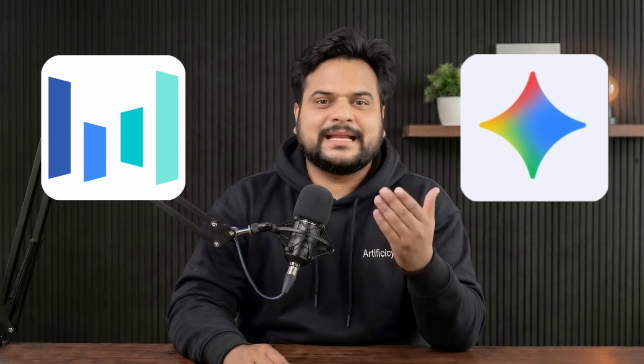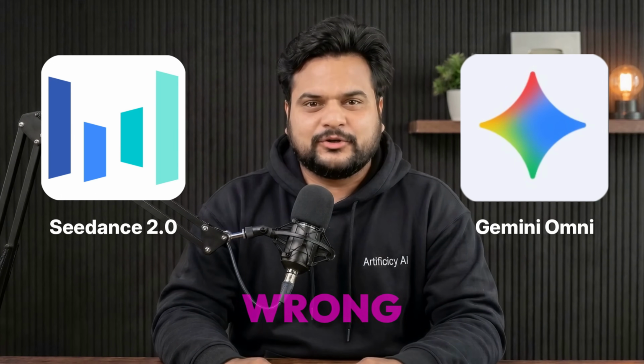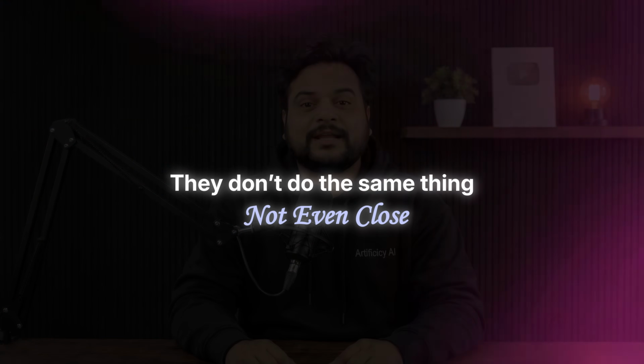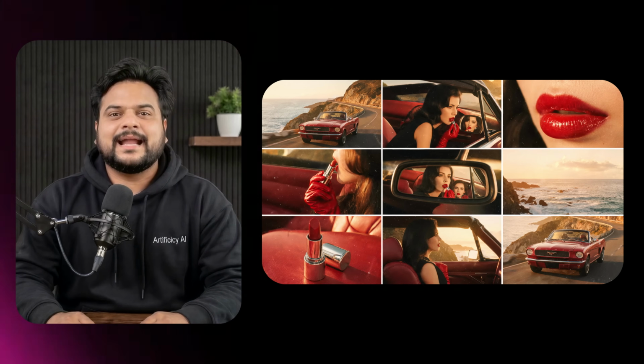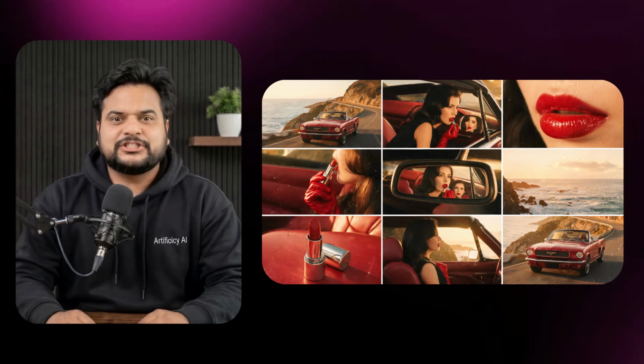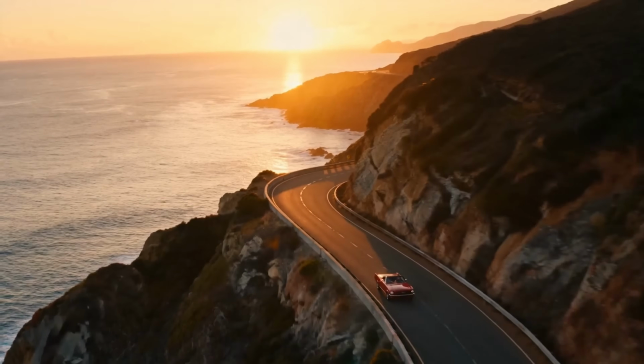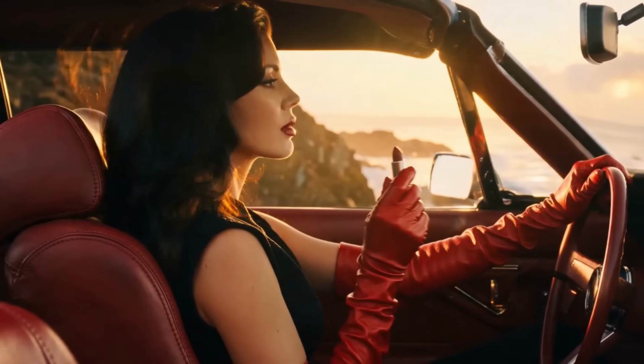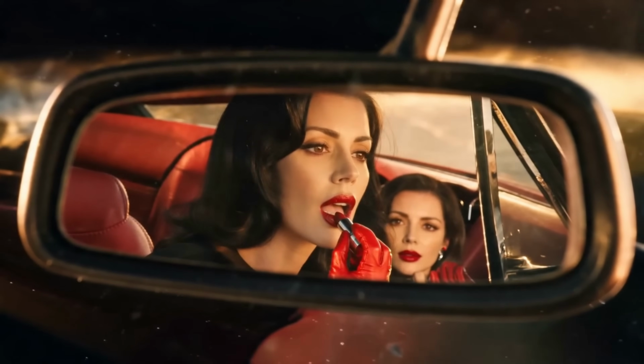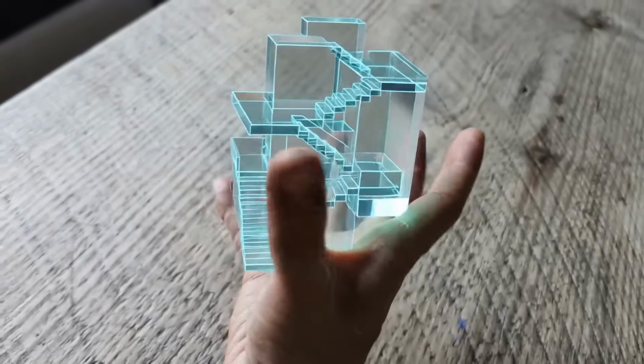Everyone is asking which one is better, and every video comparing Seedance and Gemini Omni Flash is wrong. They don't do the same thing, not even close. One generates entire cinematic worlds from a single image. Watch this. The other takes ordinary footage shot on your phone and rewrites the entire reality around it. Watch this.